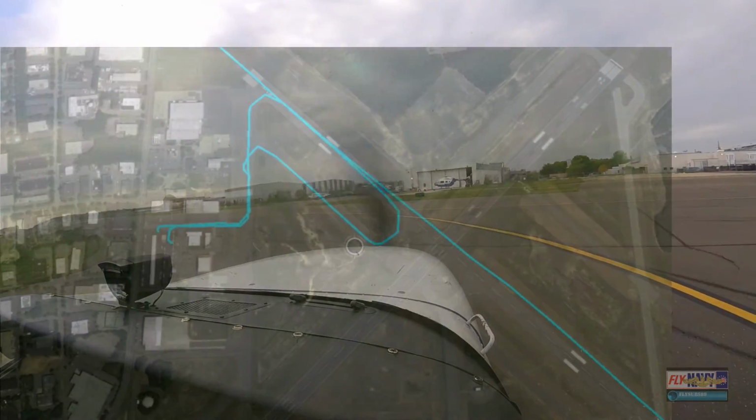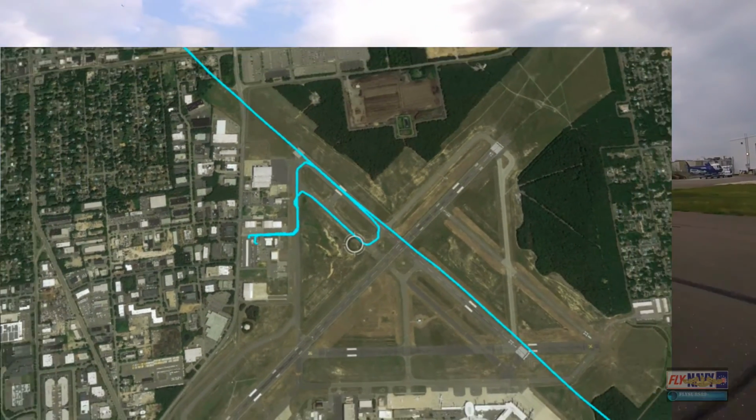Hotel Fox, right Bravo 2, Bravo Whiskey to the ramp district.